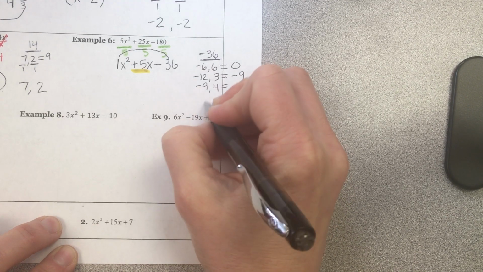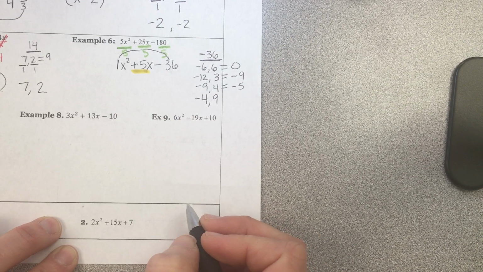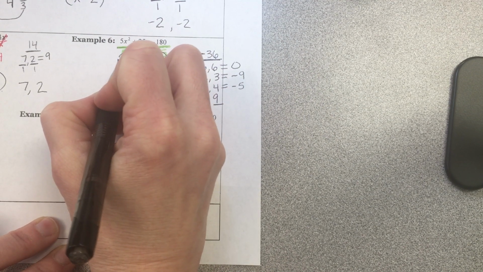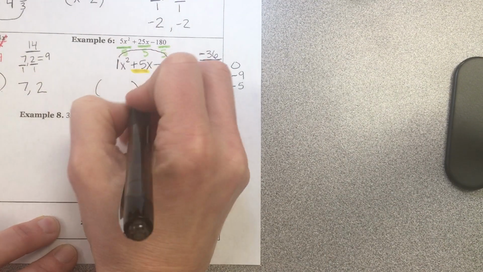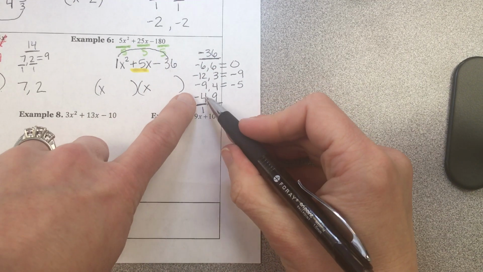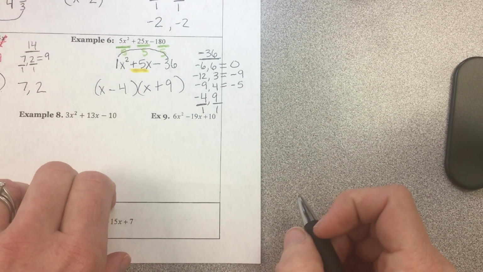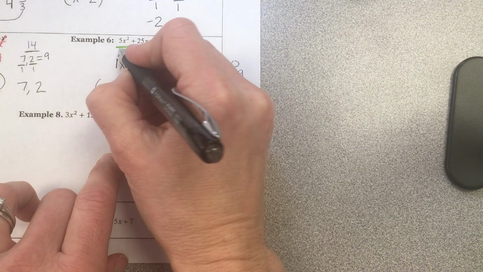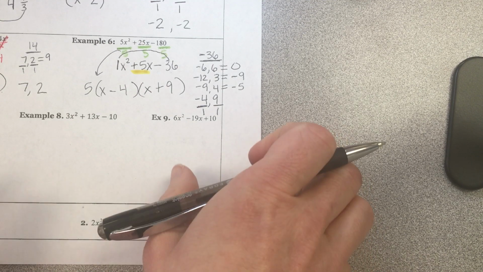So what should I write here? -4 and +9. Don't forget you have to divide by the front number, which is 1. But when you divide by 1, it doesn't change anything. So x and x, -4 and +9. Somebody who hasn't answered yet, what will they put out front? The 5. They'll put the 5 out front.